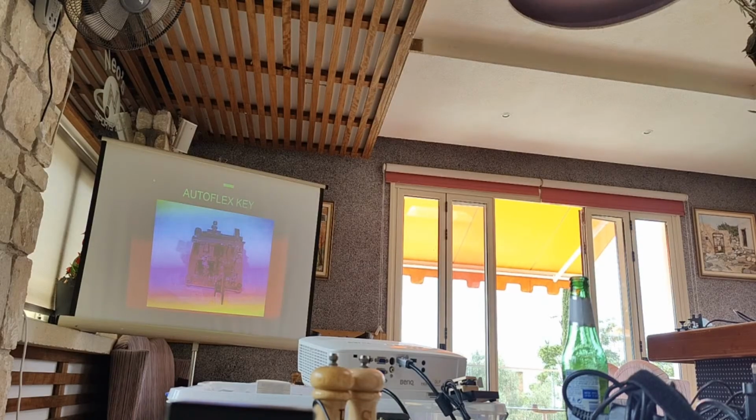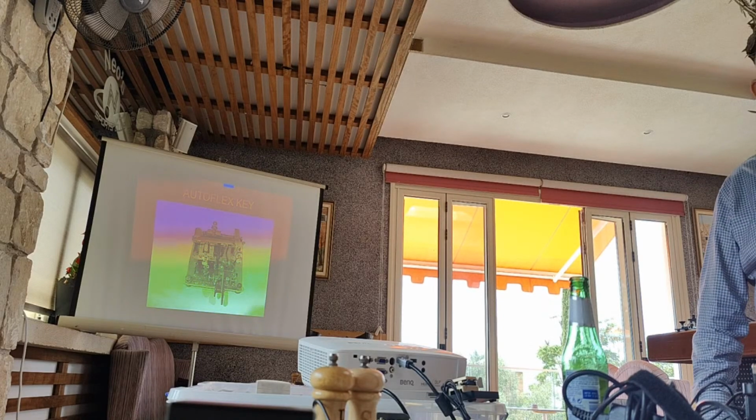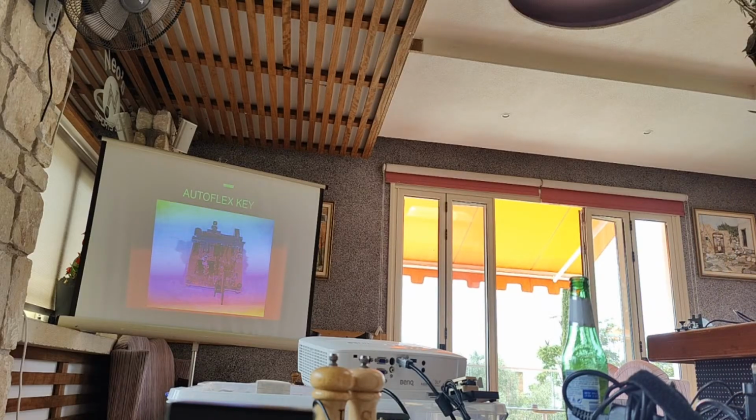And this is the only picture I can find of the autoflex. It was, by reputation, quite a difficult thing to get right. There's lots of adjustments here and here and here and here. But once it was adjusted, it apparently worked quite well.